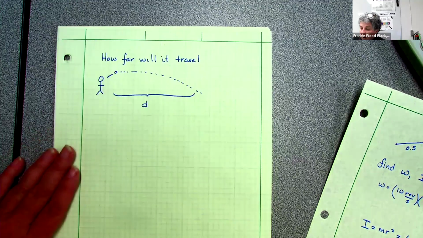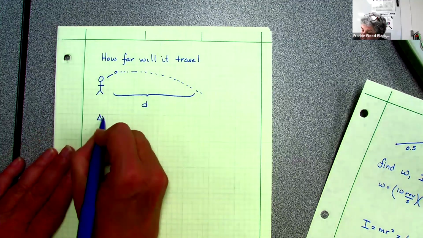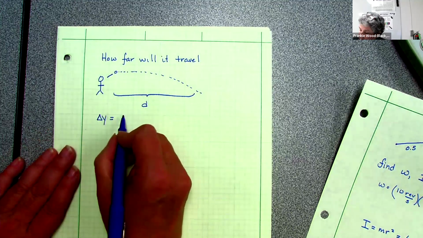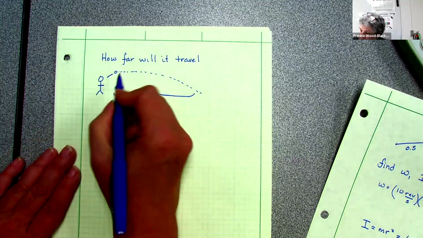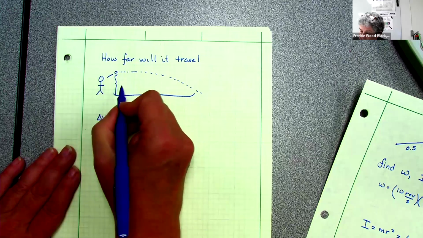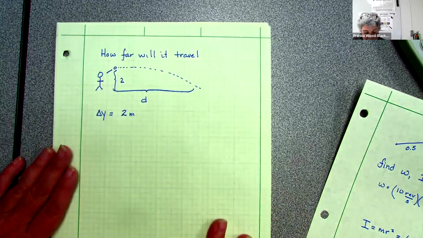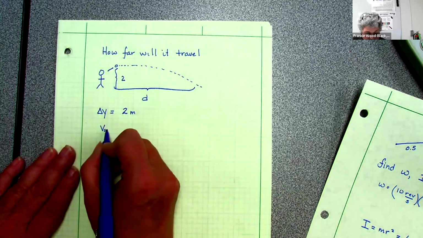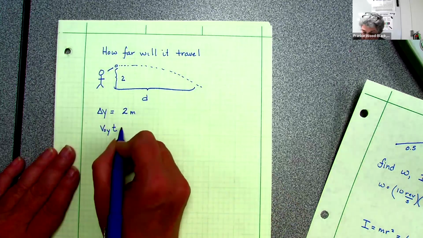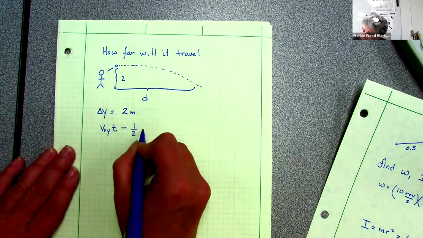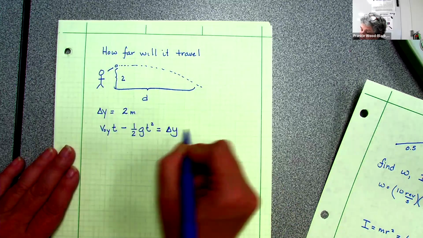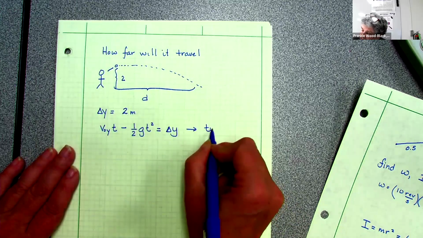We know our change in height because we said it was going to be 2 meters up. And so our velocity in the y direction times time minus 1/2 gt squared is going to equal my change in y. This will give me time of flight.